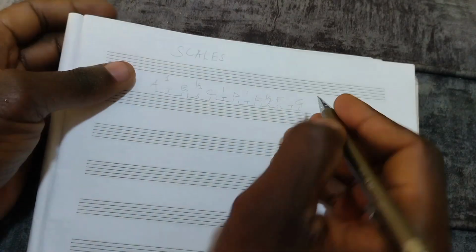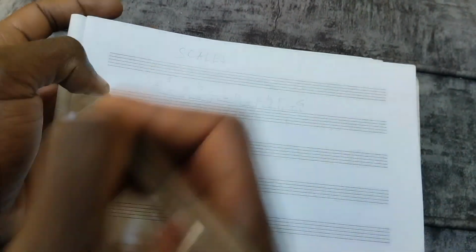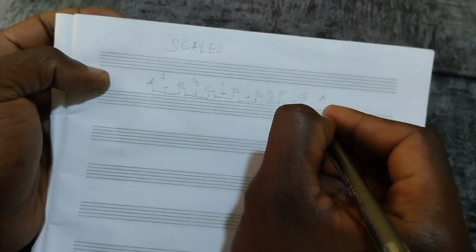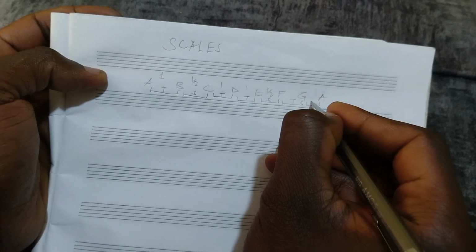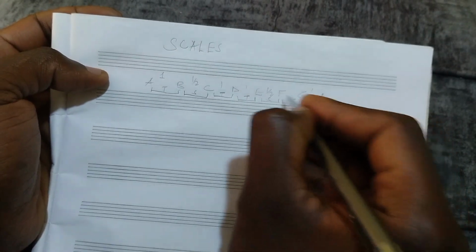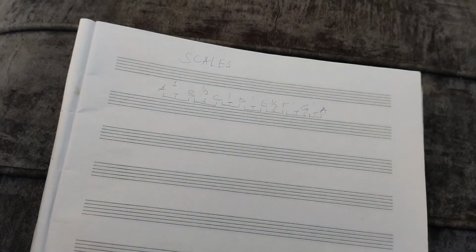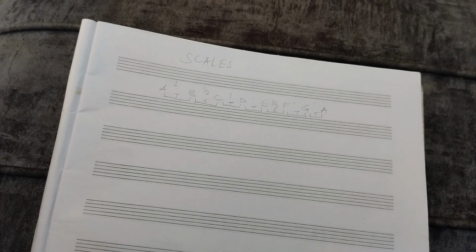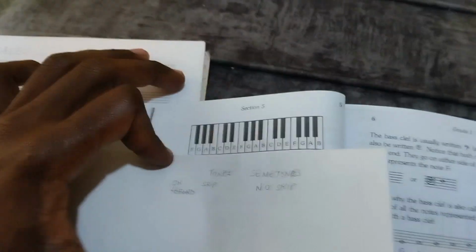So going from G to A will be a tone as well, which is 1. So all these are going to give us specific sounds and even specific intervals, or the distance between each and every sound or each and every pitch, we call them pitch, that are so specific.